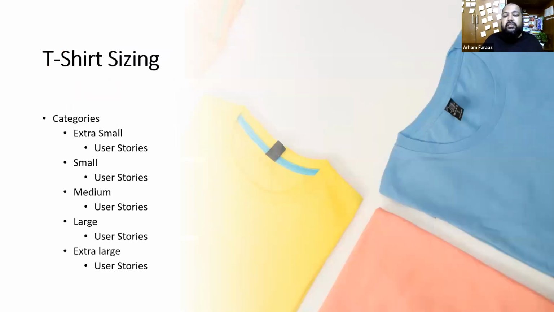In t-shirt sizing, you've got a lot of categories: extra small, small, medium, large, extra large. Extra large could be a very big feature, large could be another smaller feature. Medium could be a user story that spans 8 to 10 days. A small story could span 2 to 5 days. Extra small could be half a day's work. These are the t-shirt sizing categories we have in agile estimating.